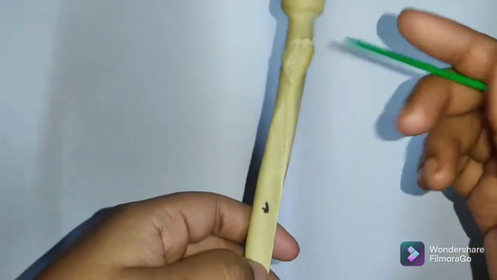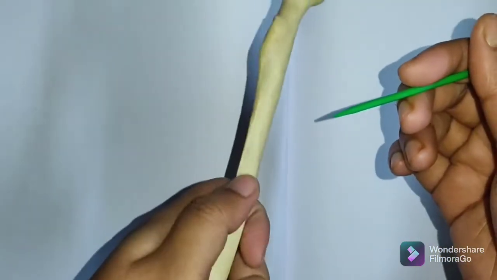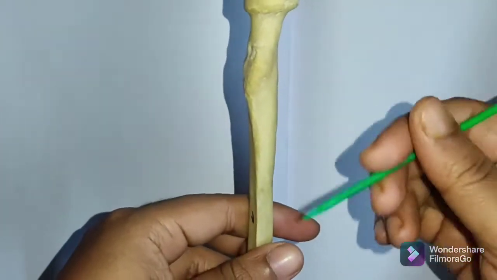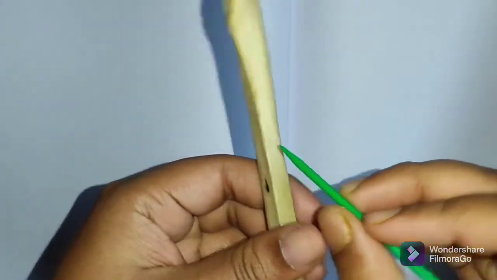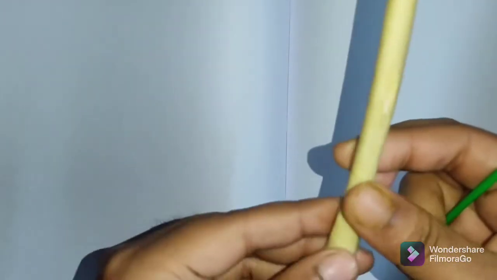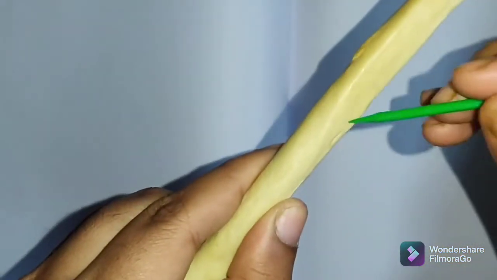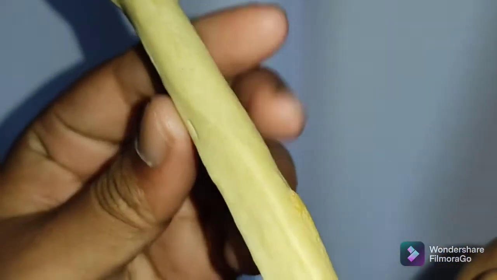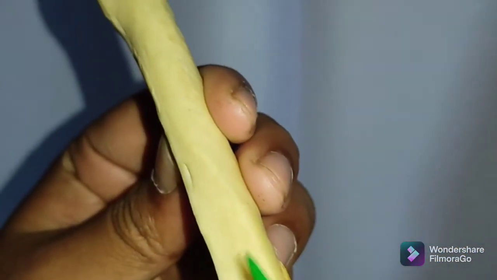Now one more way of determining which is the growing end of a long bone is generally by the nutrient foramen. See, in this bone the nutrient foramen is present on the posterior surface, just aside to this medial border.